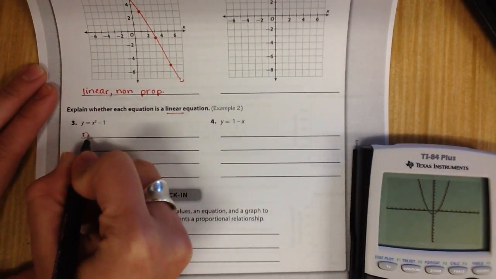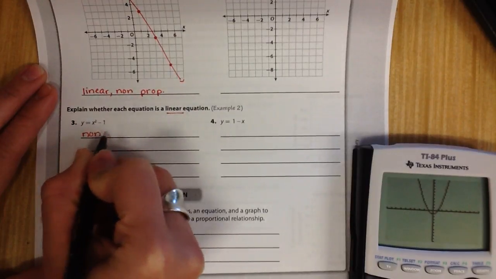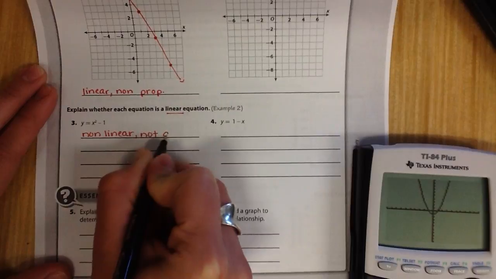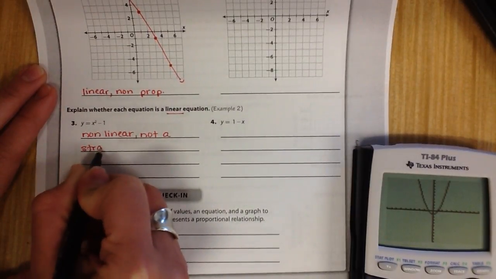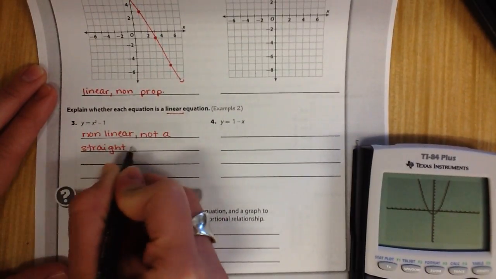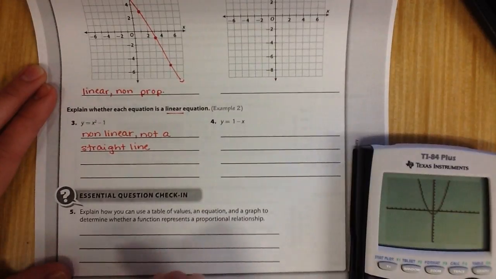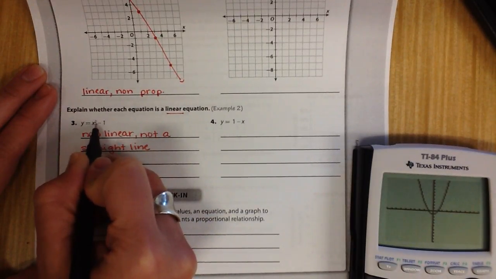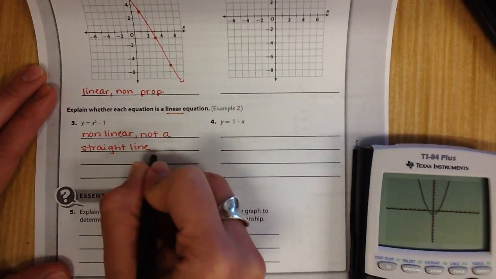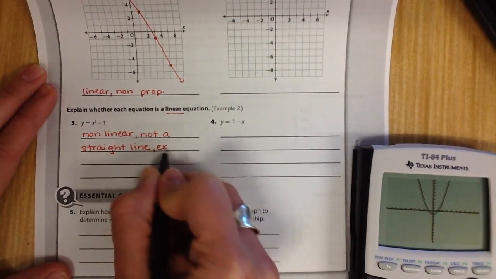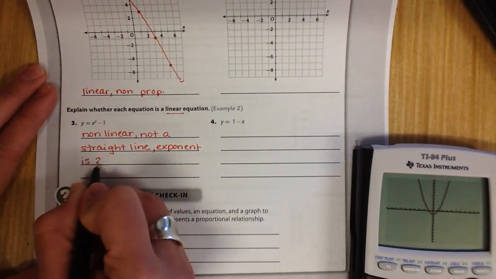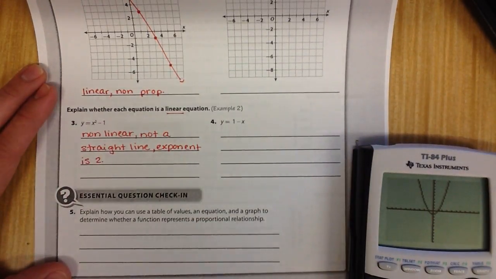Nope, it is nonlinear, not a straight line. And remember how we said that the exponent could only be 1? There's an exponent of 2 here, so that's another explanation. The exponent cannot be 2.